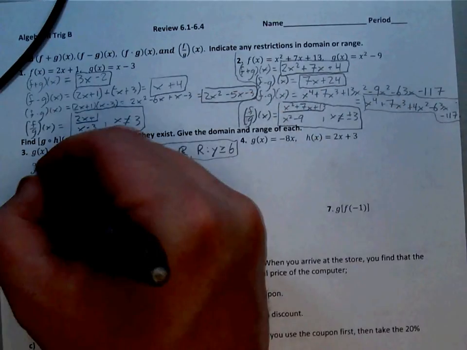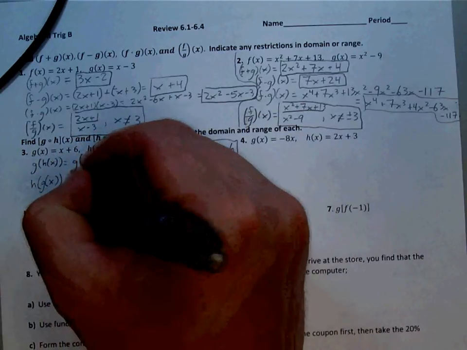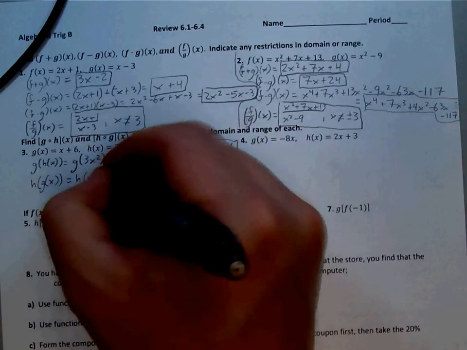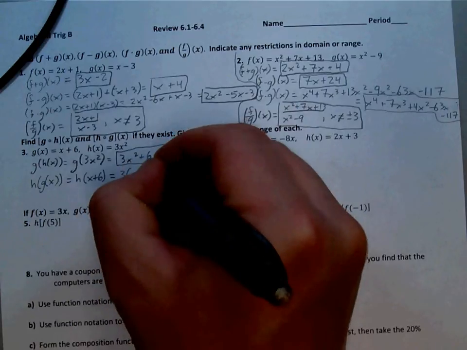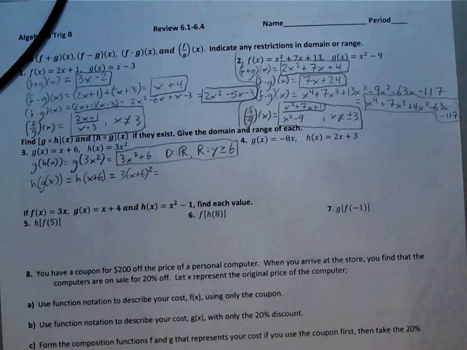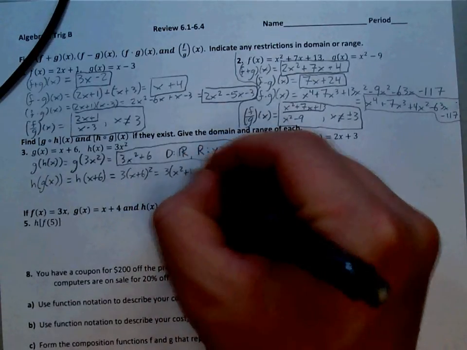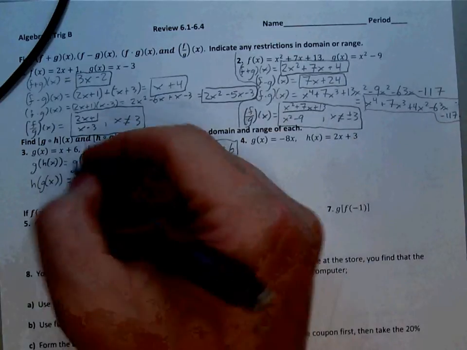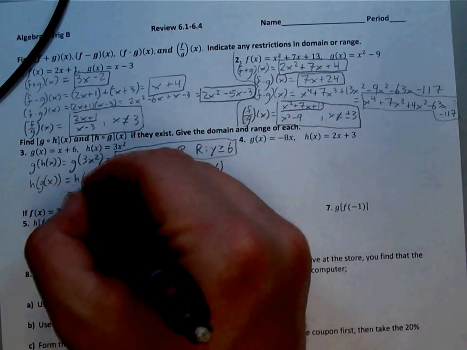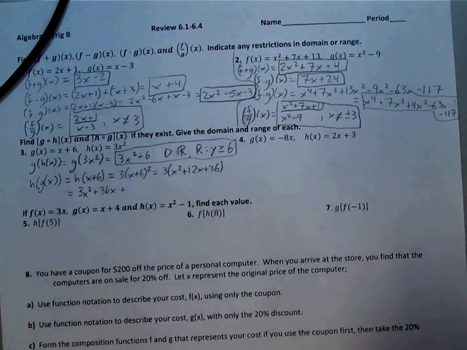For h of g of x, we're going to take 3 times x plus 6 squared. When you square x plus 6, you can't distribute, you have to FOIL that out. It ends up being x squared plus 12x plus 36. And then we have to turn around and distribute the 3. So we get 3x squared, 36x, 108.